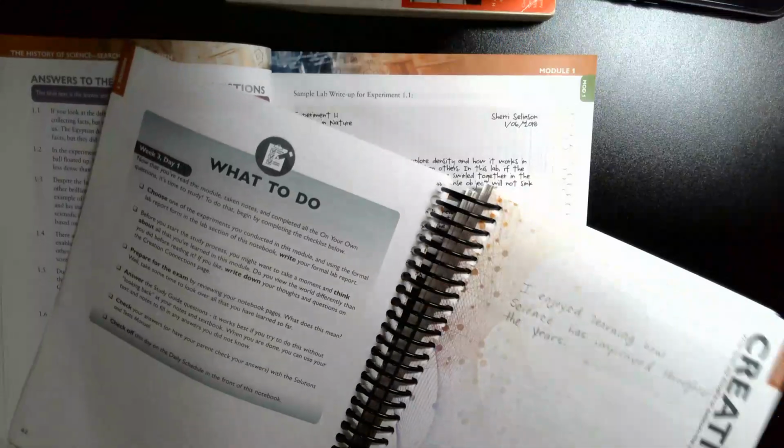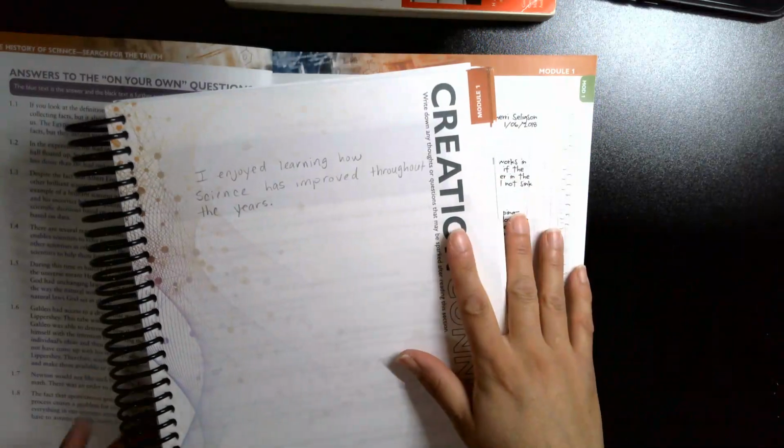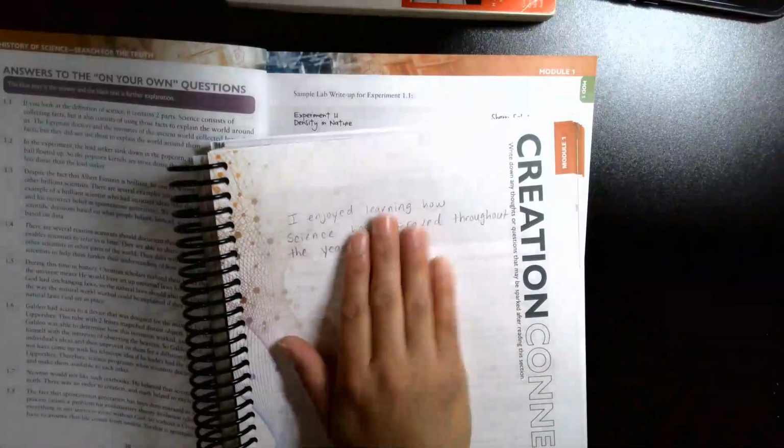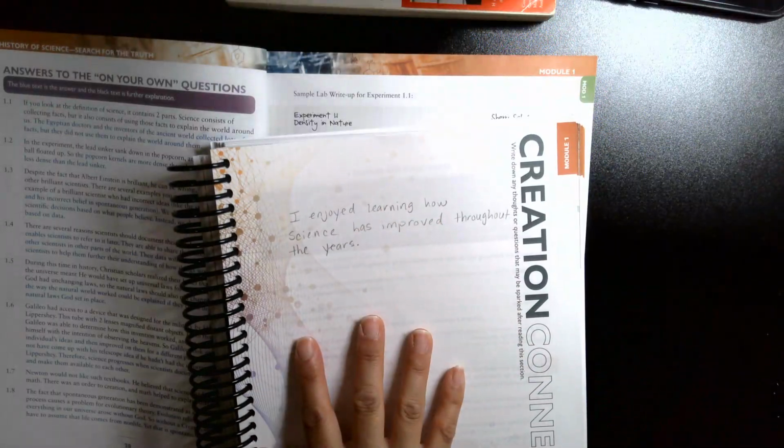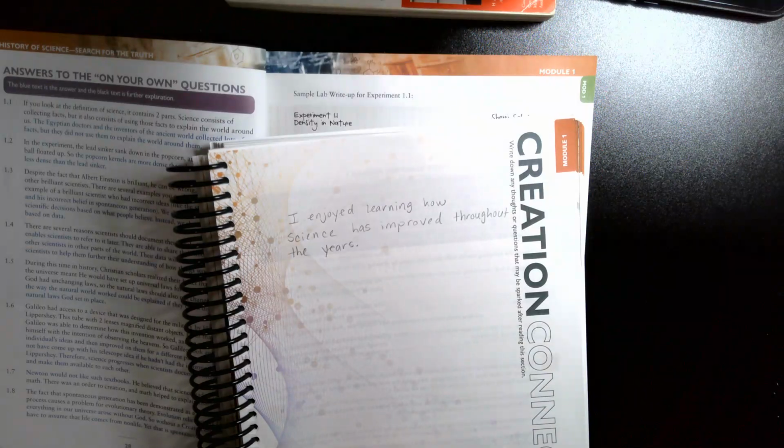Over here, on page 43 where it says creation connection, you can write any thoughts, questions, or something that was confusing, and then you bring that to class when we're going over the module so that we can go over it even more. We can talk about things that were interesting and just have class discussions. So questions, thoughts, anything that you enjoyed, go there. And then there is your study guide, which is going to be next week, so we don't have to do this right now.